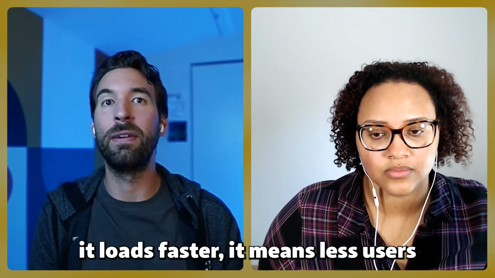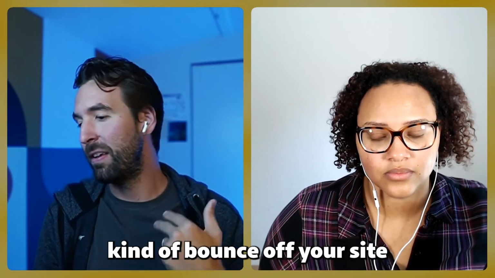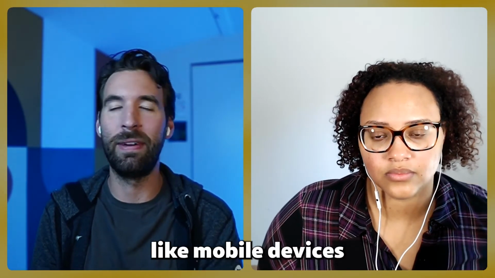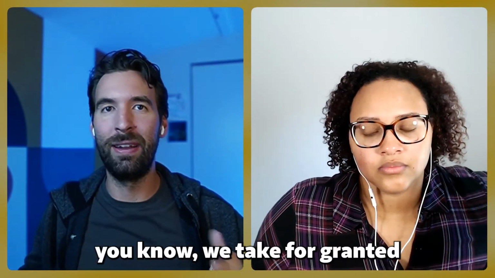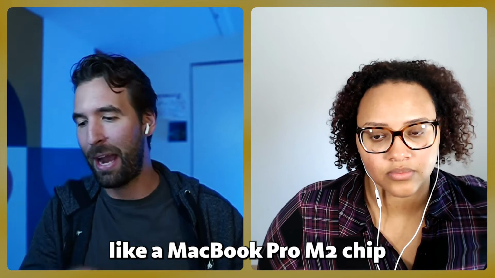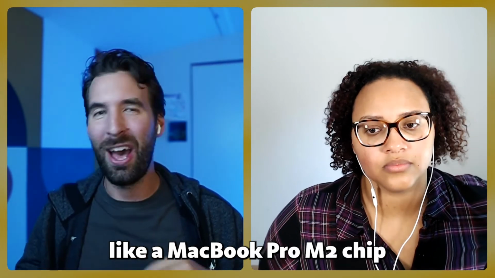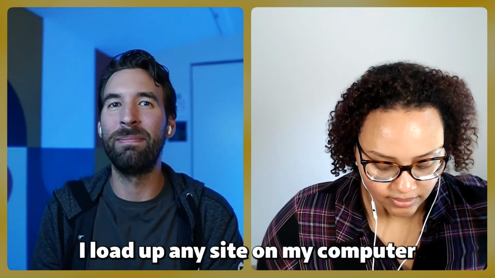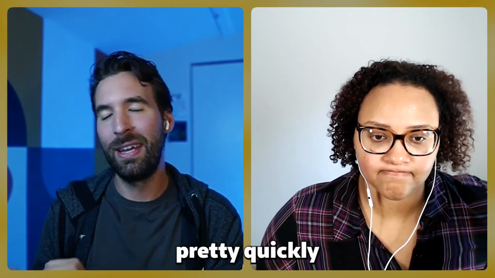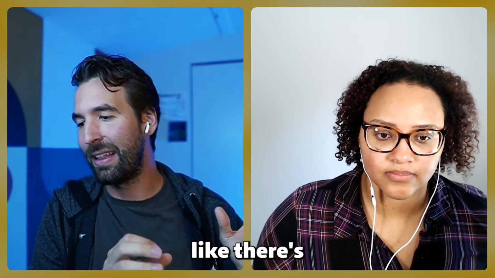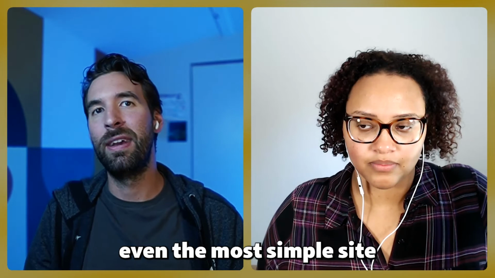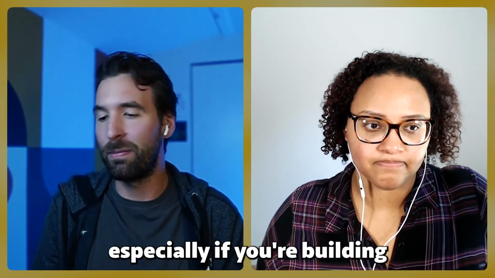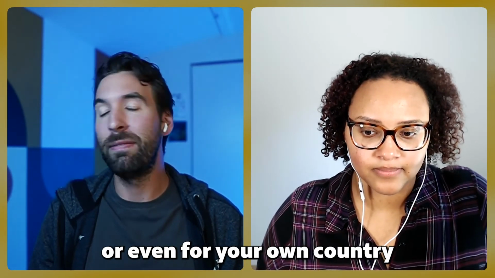So it loads faster. It means fewer users bounce off your site, especially on slower devices like mobile devices, slower networks, developing countries. We take for granted, especially as web developers, that we're working on a MacBook Pro M2 chip on our wired Ethernet that I've got plugged in right now. I load up any site on my computer, it's probably going to load pretty quickly. That's completely not realizing that there's a mobile phone out there that is just chugging along on even the most simple site. And that can be a large percentage of the world, especially if you're building something globally, or even for your own country.